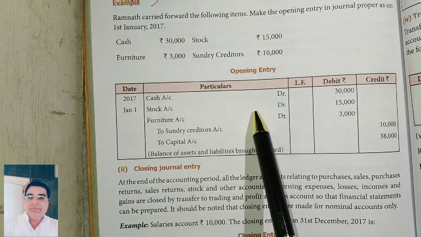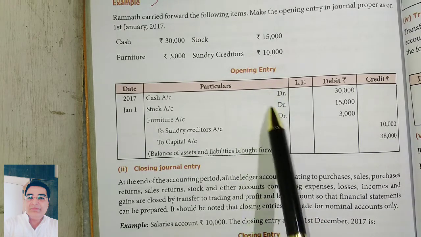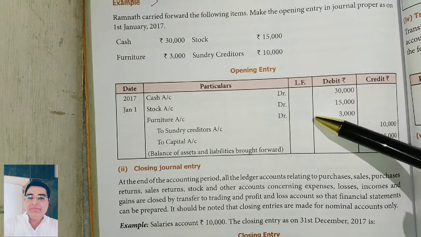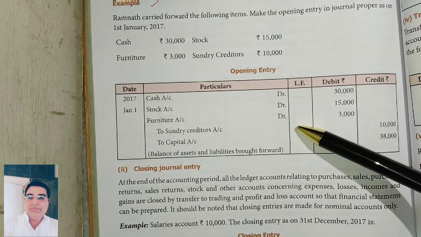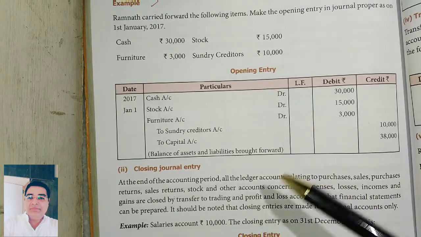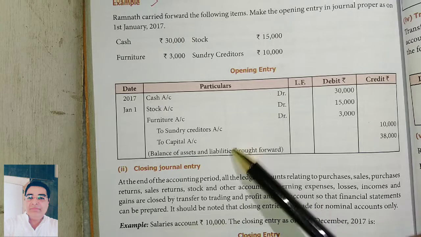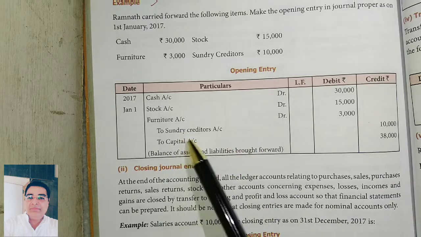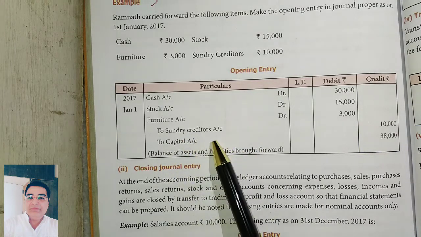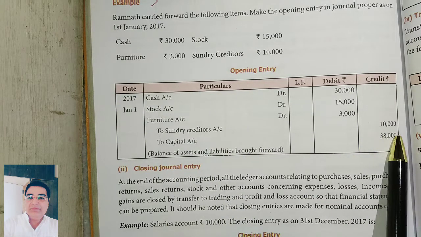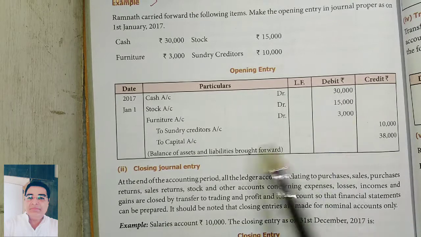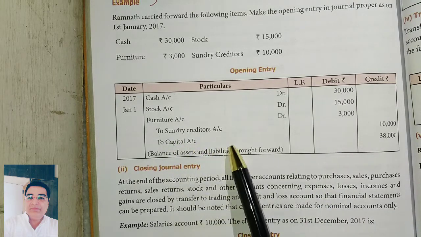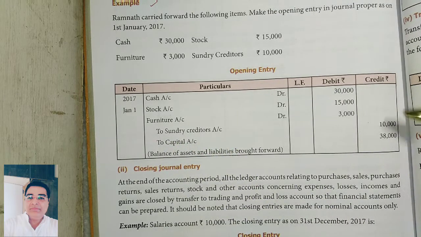So in this entry, asset accounts are debited. All asset items are debited. Liabilities and capital account are credited. So sundry creditors always come on the credit side. So write all these three on the debit side, then write 'To sundry creditors account 10,000'.